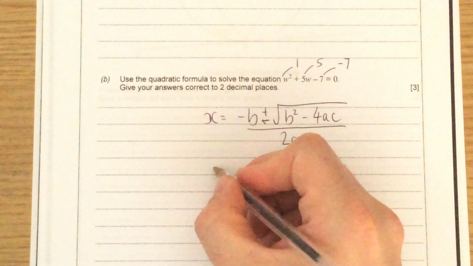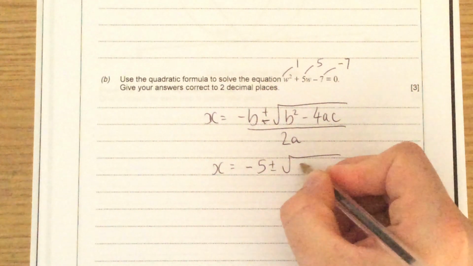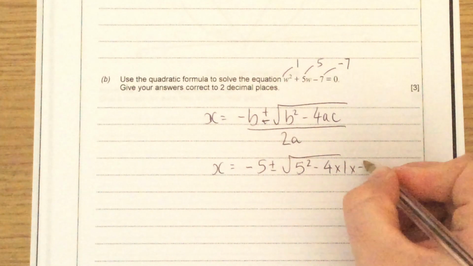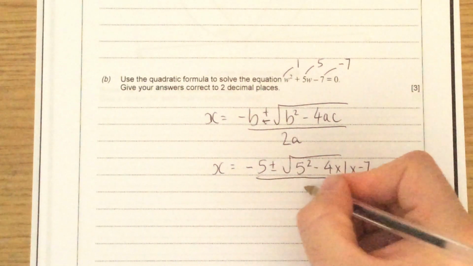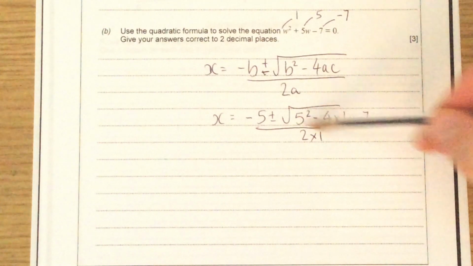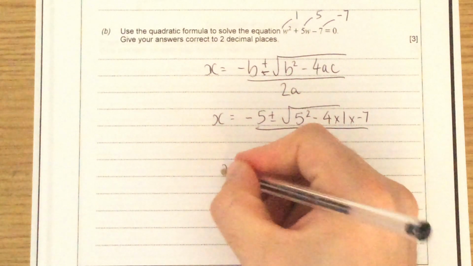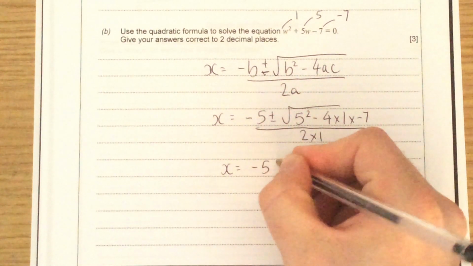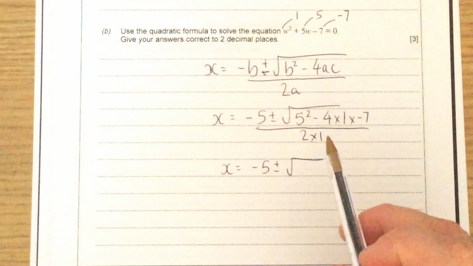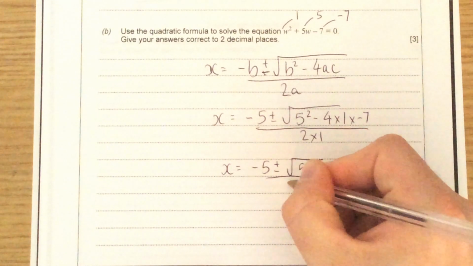So if I fill this in, I get x equals minus 5 plus or minus the square root of 5 squared minus 4 times 1 times minus 7, all divided by 2 times 1. Next step, I'm just going to work out what number's inside the square root, not the actual square root, just the number that goes inside. So I get x equals minus 5 plus or minus, I'm going to get 25 plus 28, so that's 53, and then divided by 2.